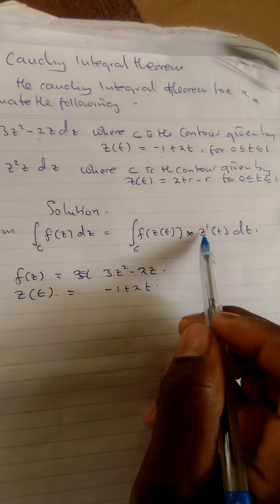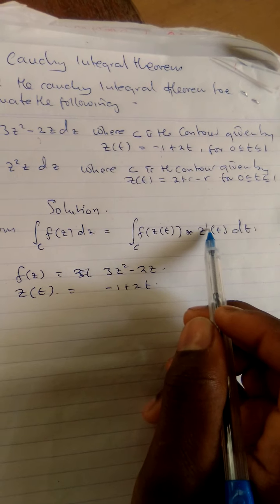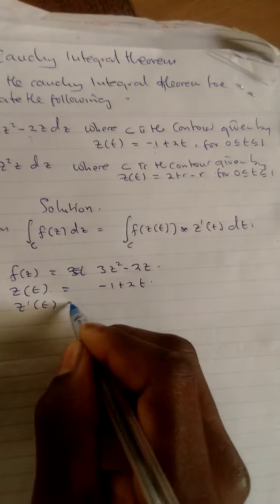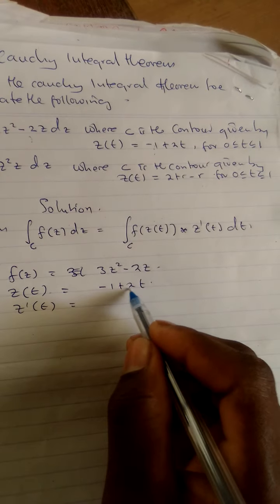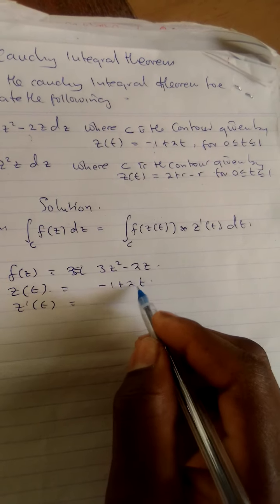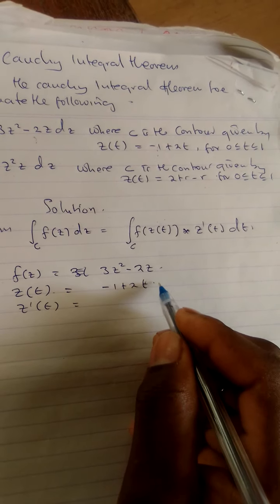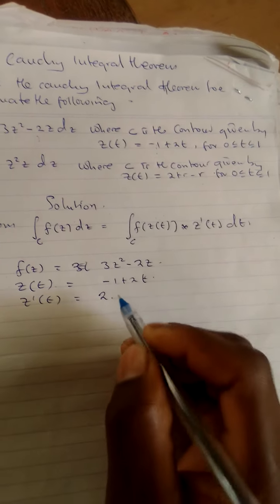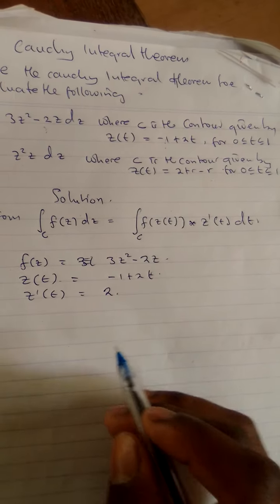I will also need the derivative of z(t) because it is part of the formula. So I write the derivative of this with respect to t. There is no t in the constant, but 2t differentiates to 2. So you reduce the power by 1 and multiply by the coefficient, and you have 2 as the derivative.